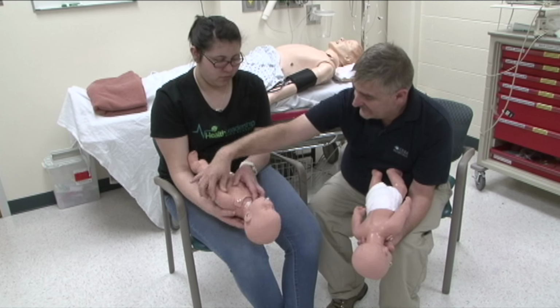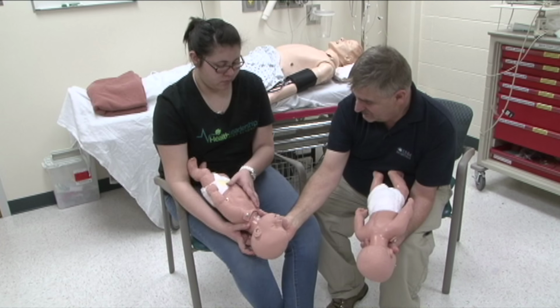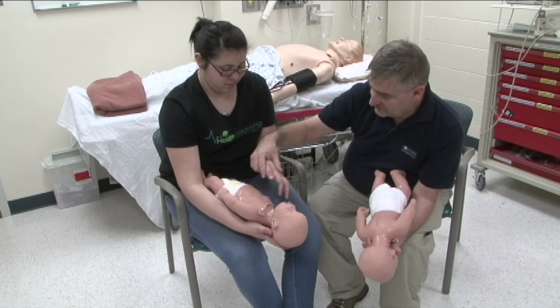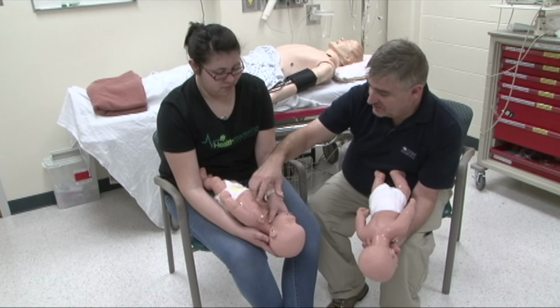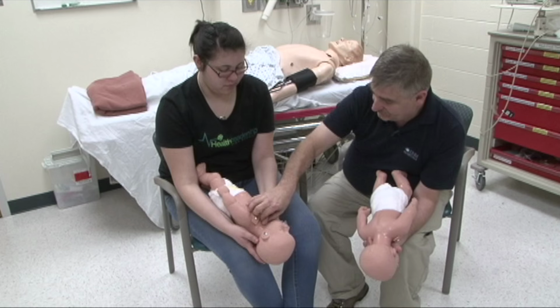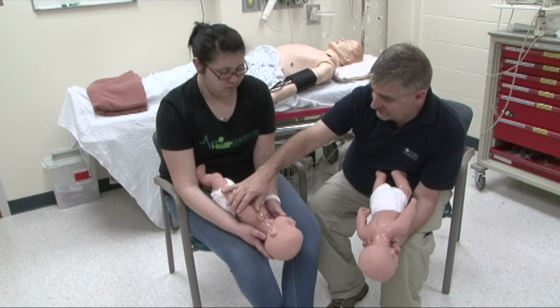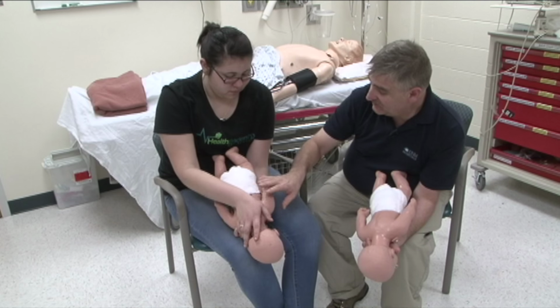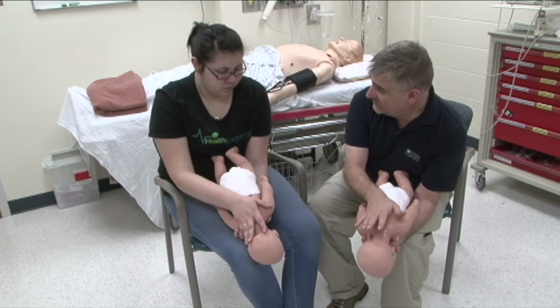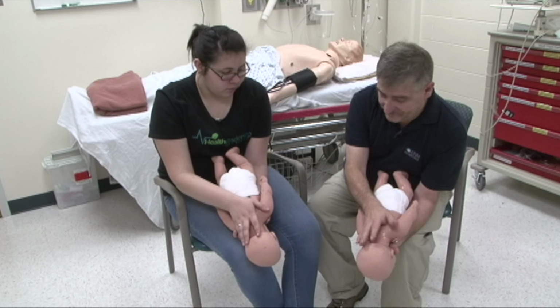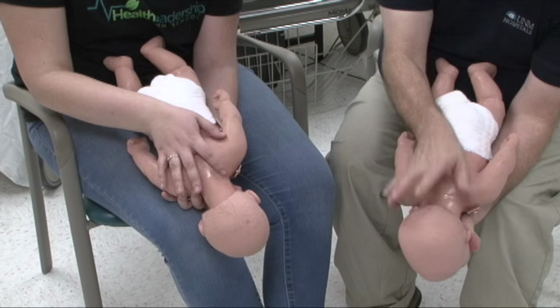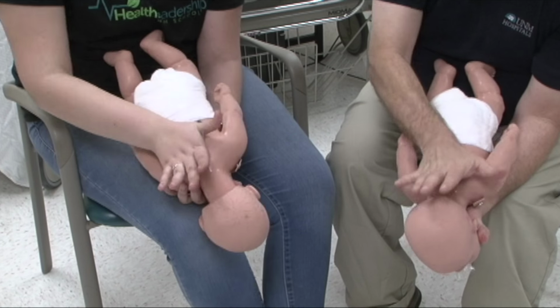Let's do this again. Hold the baby's head, hold the baby's chin, turn them over. Remember, hold the chin. Very good. Turn them over. This is very important because the heaviest part of the baby is the head. Then you're going to do 5 back slaps again. 1, 2, 3, 4, 5.